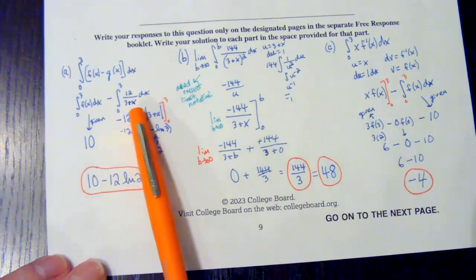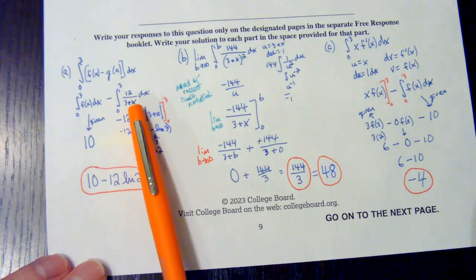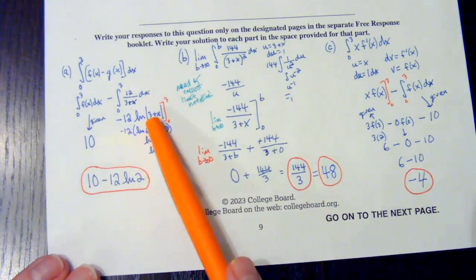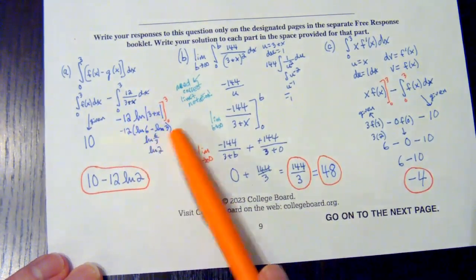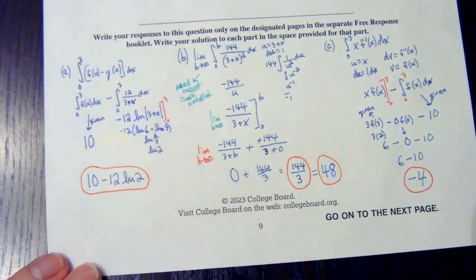So the u is the bottom, the du is equal to 1, so there's nothing to balance. Pull the 12 out. When you integrate 1 over 3 plus x, you get the ln of that. Plug in top minus bottom right there. Be careful with your arithmetic. And that's what you get for your answer there. So that's your exact area. That's part A is done.